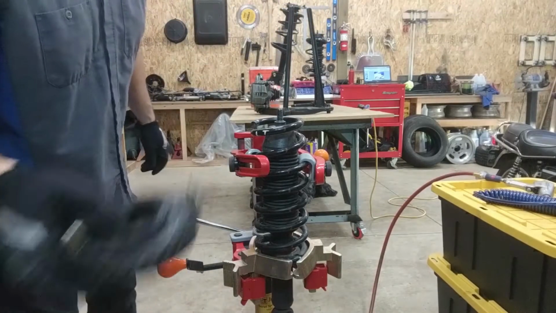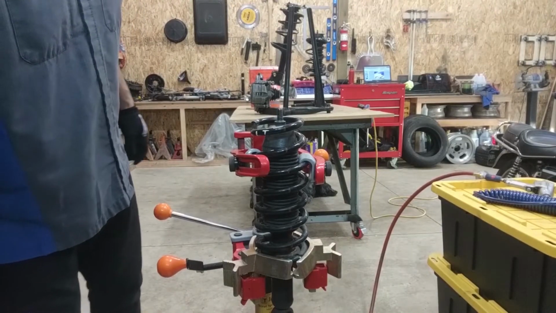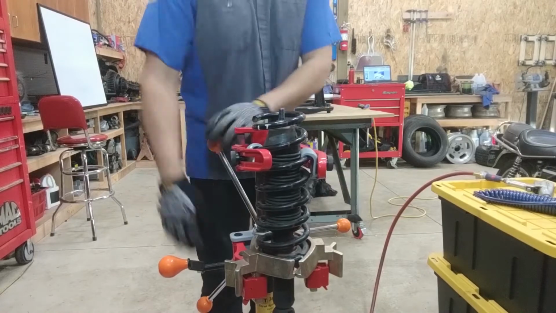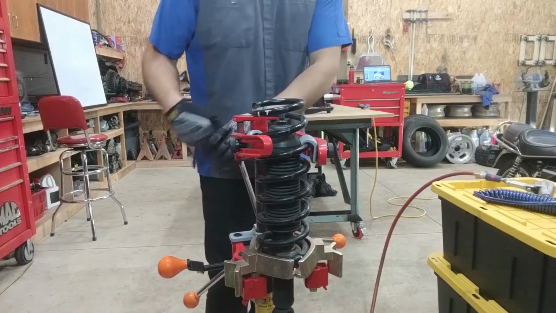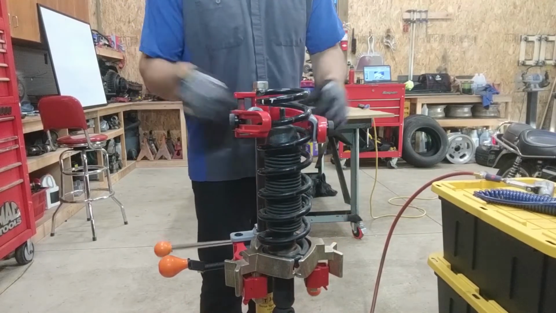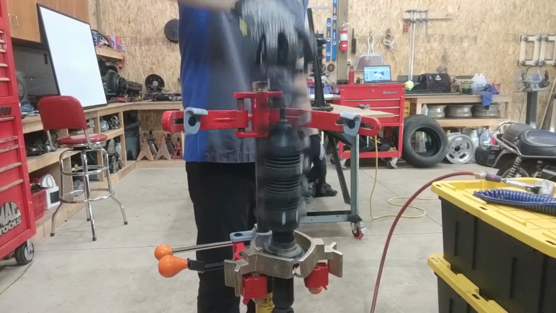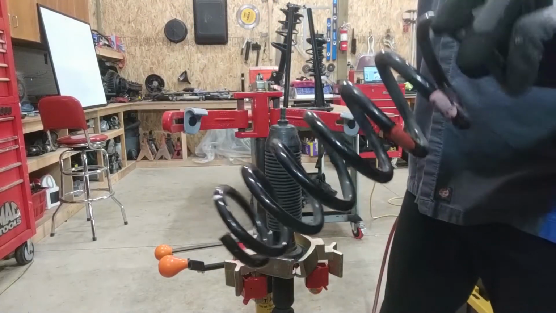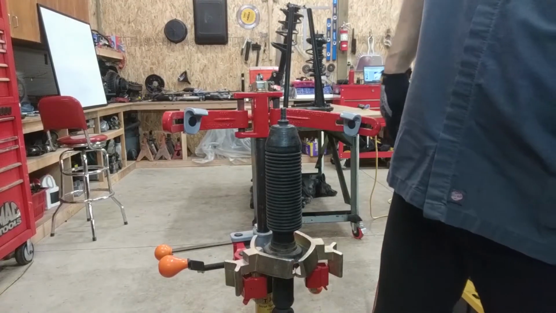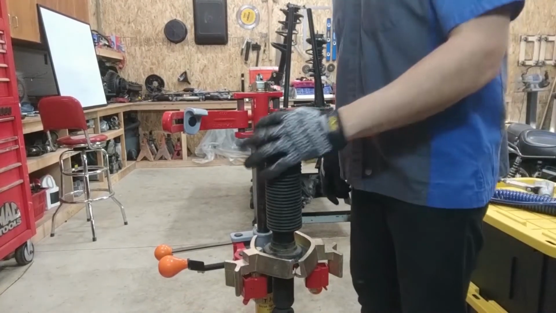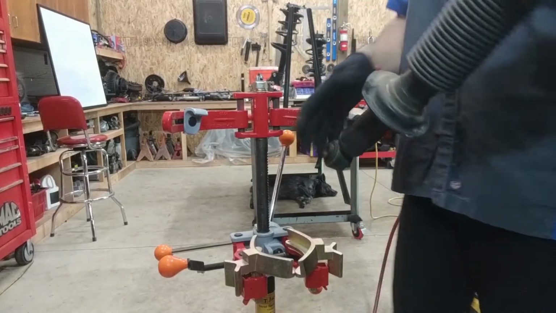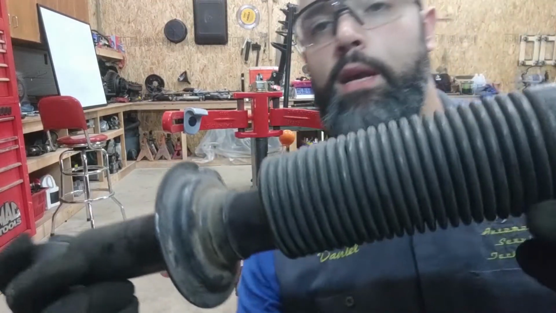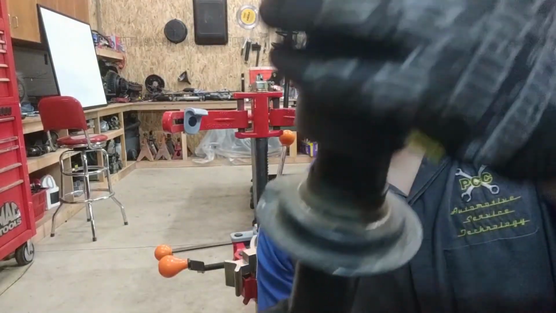Remove our upper plate assembly, and then unload the spring. Coil spring removed. And then the strut body can be removed.